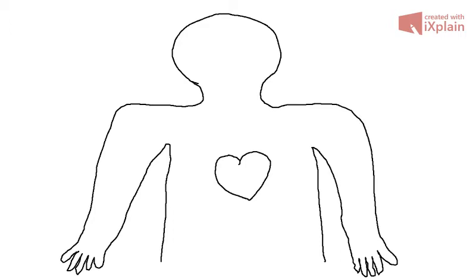So on the veins, we're going to start off with the biggest vein in the body. I know this isn't the actual shape of a heart, but you get the idea. There's a big, huge vein that comes down right here and empties into the heart, into the right atrium, and this is called the superior vena cava.